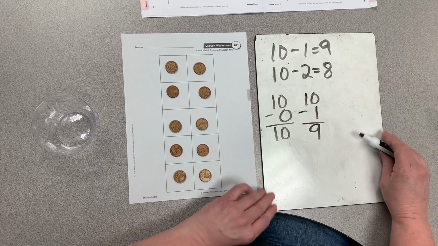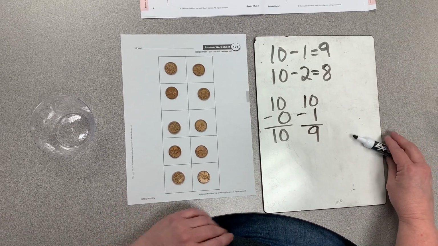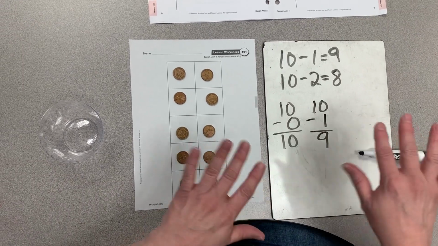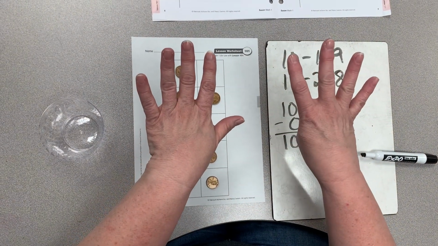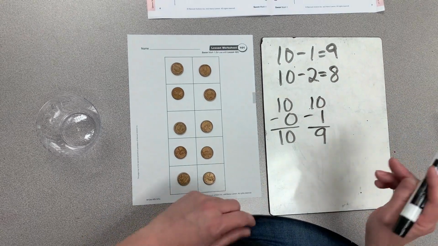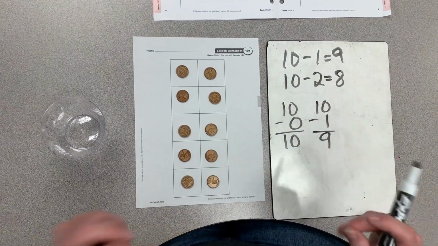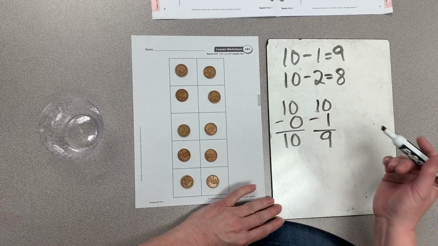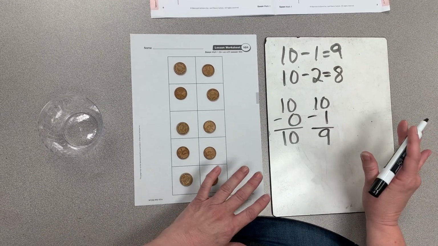And it's okay right now to use your fingers if you need to do this. It's fine to say 10, take away 1, how many do I have left? But we're going to keep practicing our facts till we can just quickly come out with them every time we see a problem. But for now, we're just practicing.